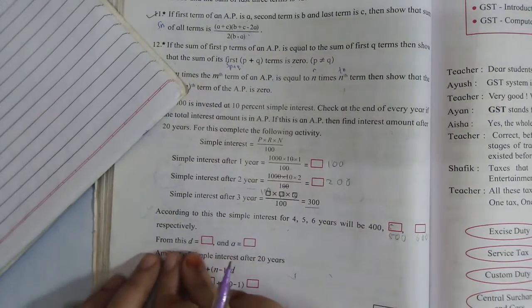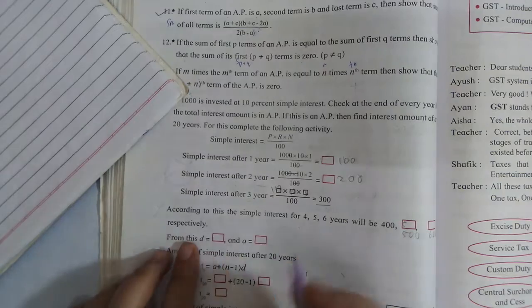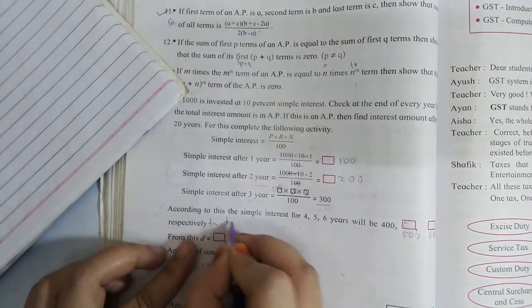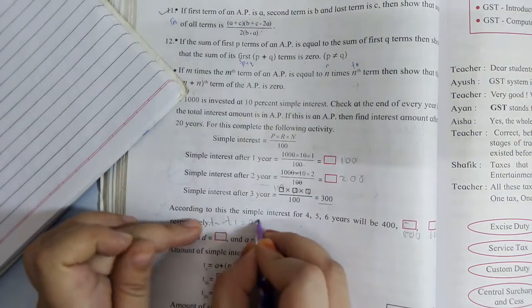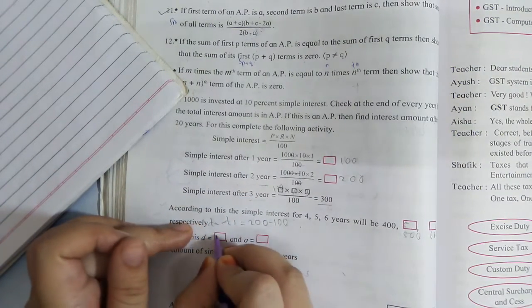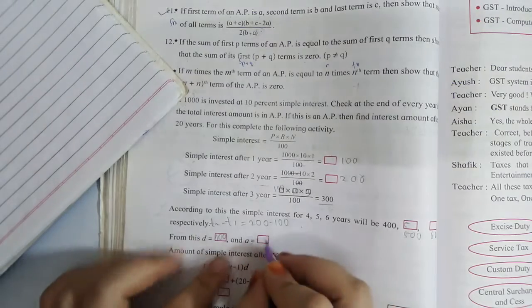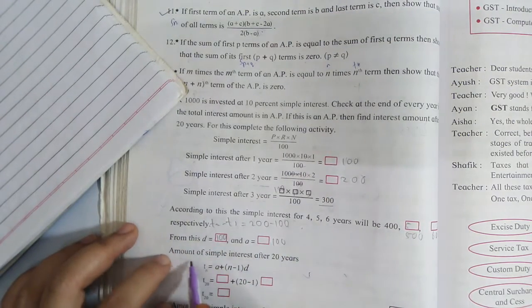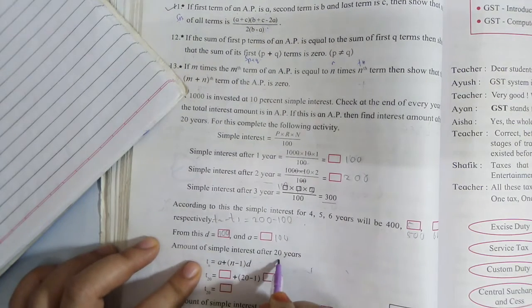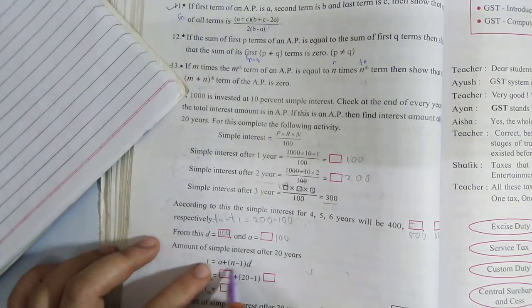Okay, and from this the common difference, that is T2 minus T1, is 200 minus 100, so the common difference is 100. And the first term will be 100. Okay, and for the amount of simple interest after 20 years, this will be Tn equals a plus n minus 1 into d.